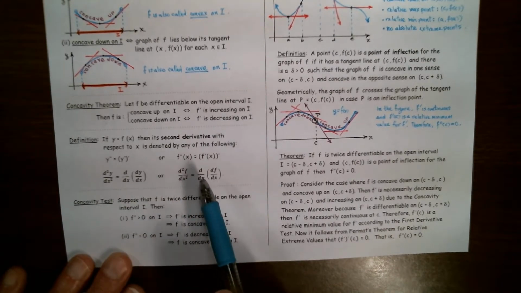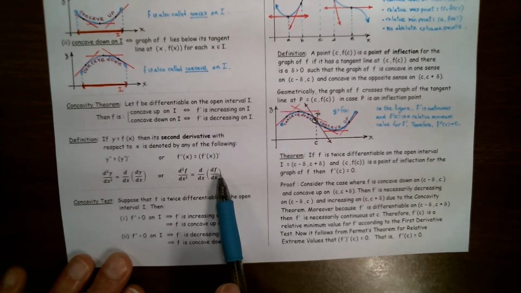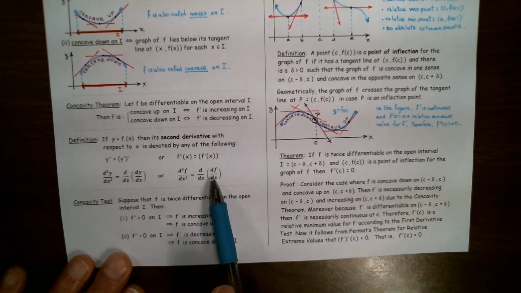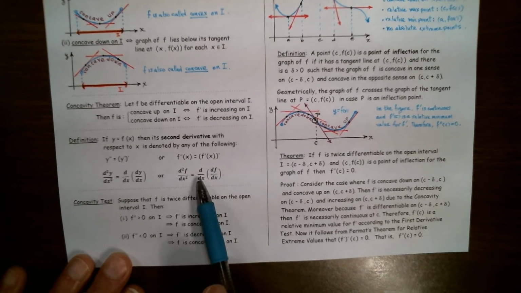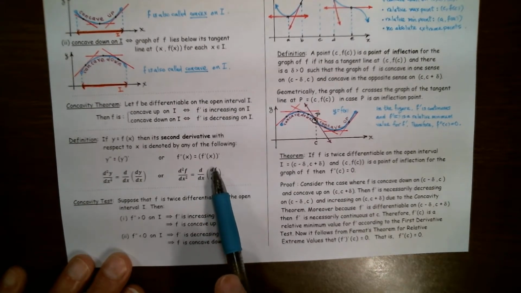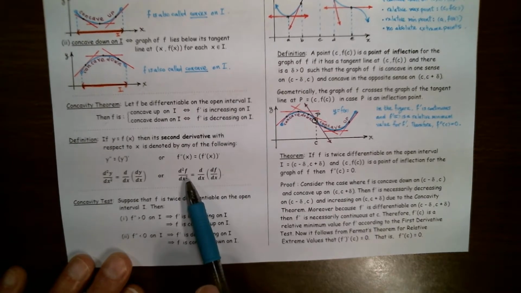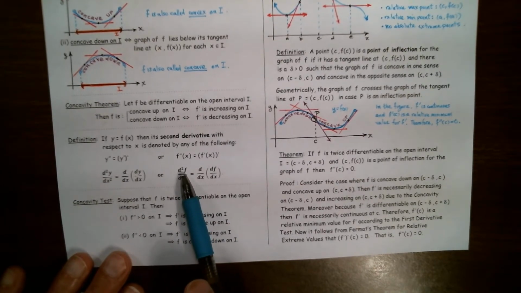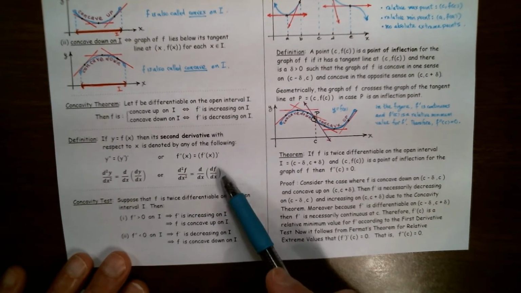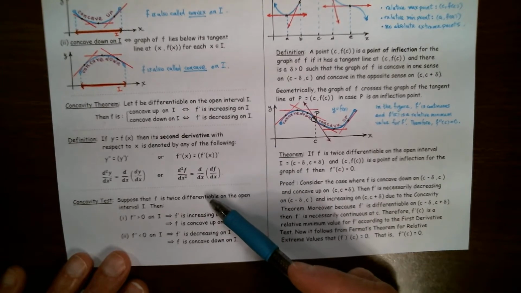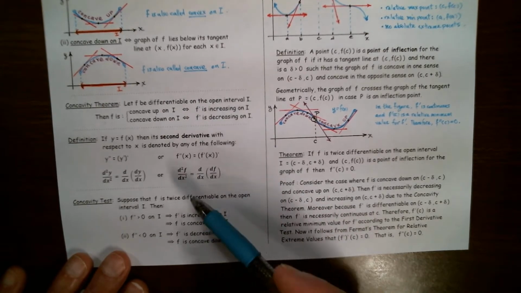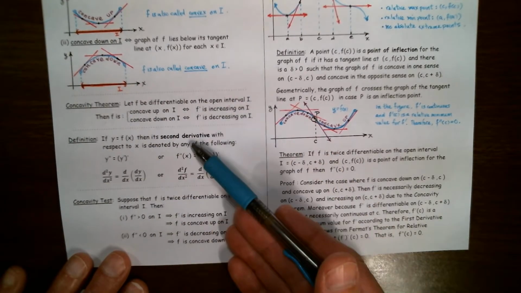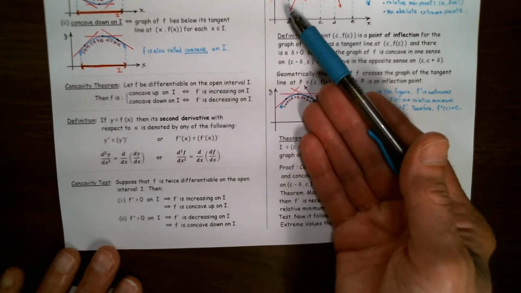But in any case, the second derivative of f with respect to x in the Leibniz notation would be written d squared f over dx squared. So this is our notation for the second derivative of a function, which is simply the derivative of the first derivative.